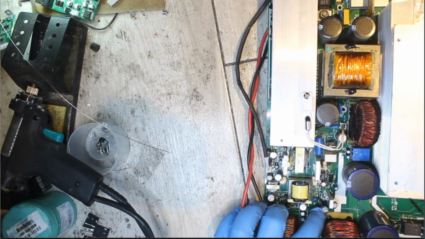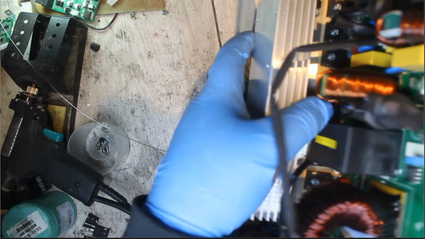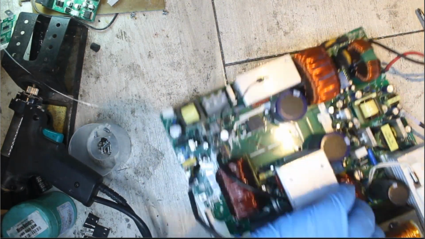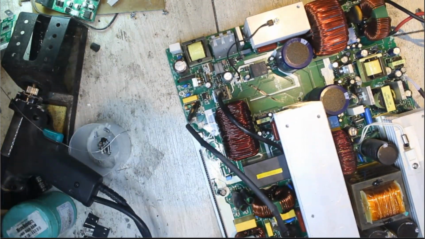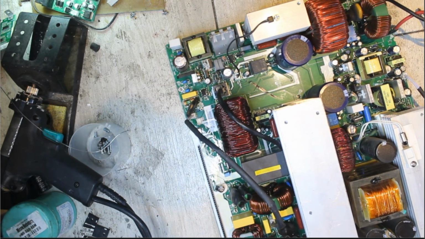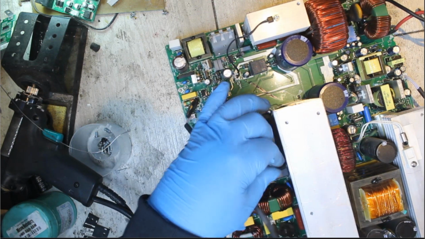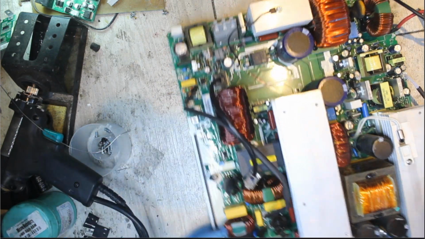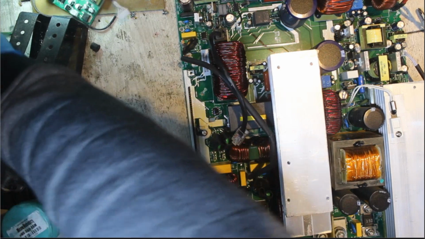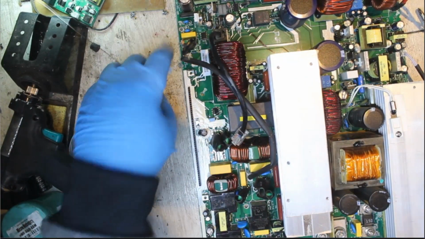There is the replacement cap. Let's test it.